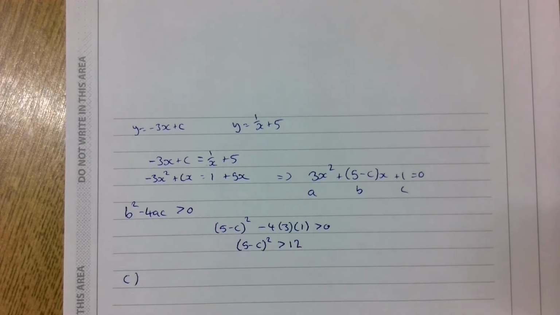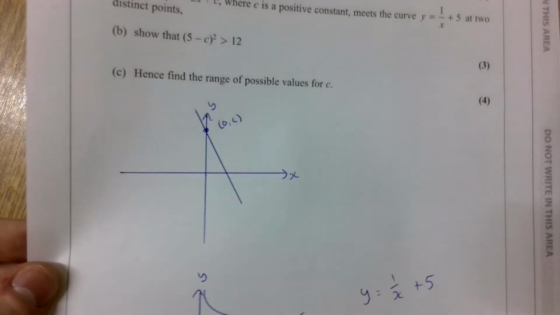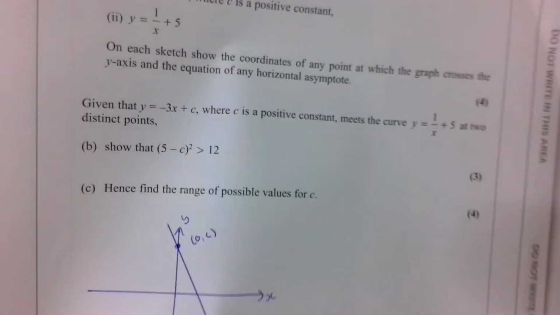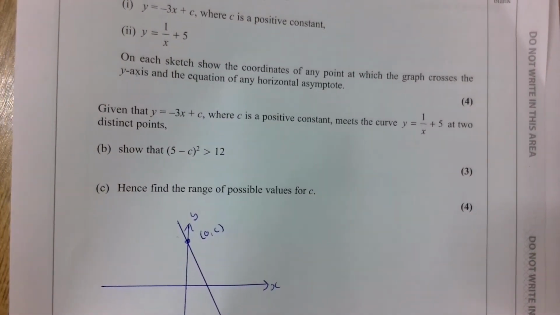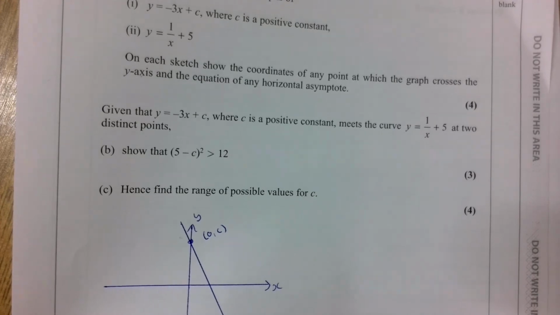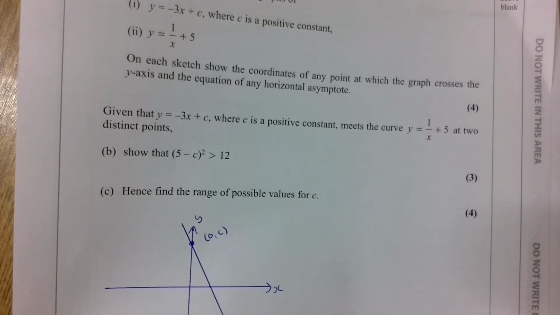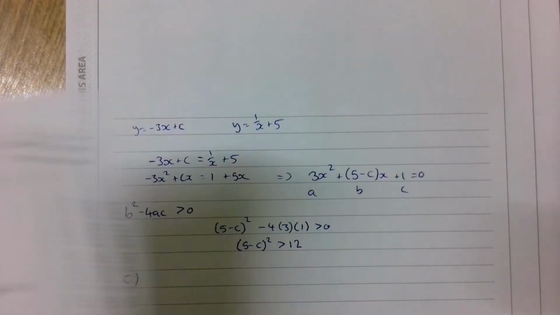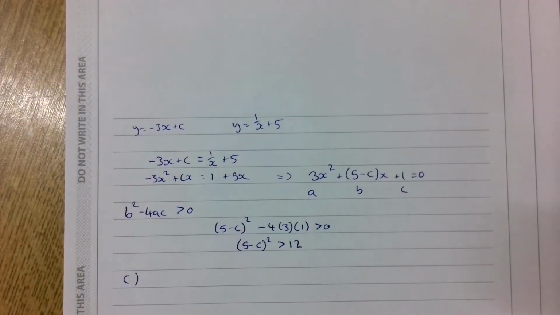So next, part c. Let me just put this back in front. What's the question? There we go. Hence, find the range of possible values for c. There's a couple of ways you can go about this one. This is a quadratic in c, so you could go about it with a quadratic inequality. Do you know what? I'm going to go for a quadratic inequality.